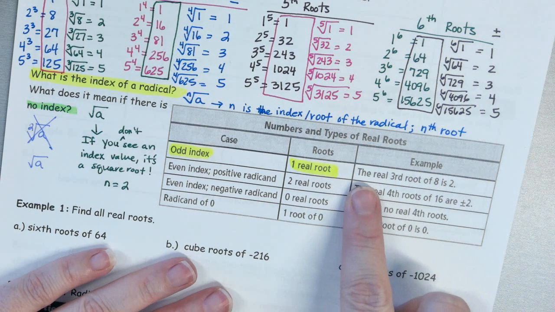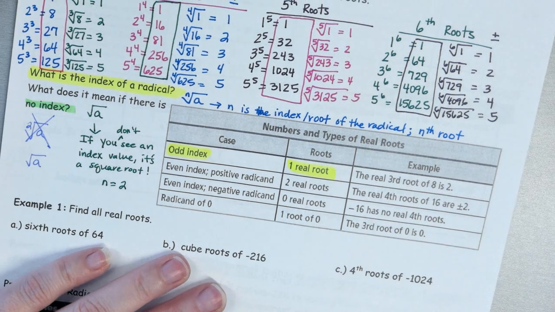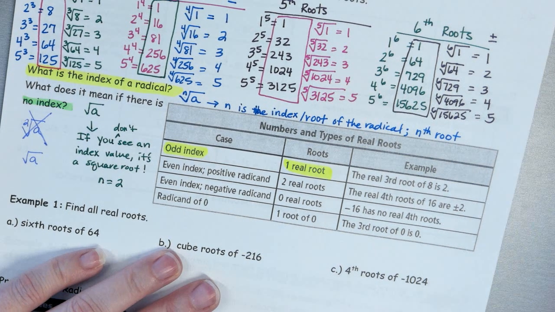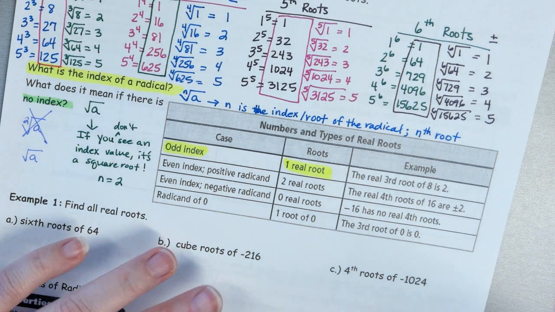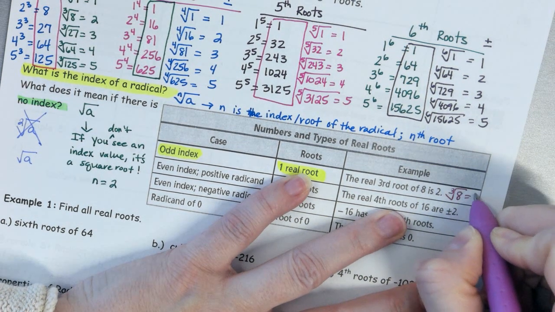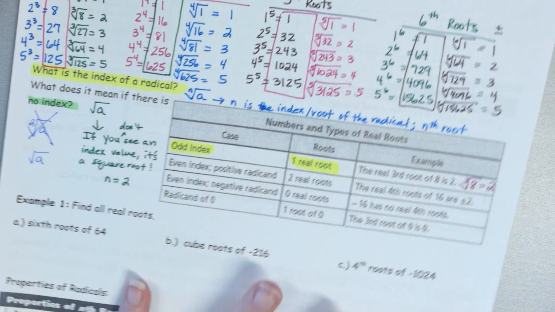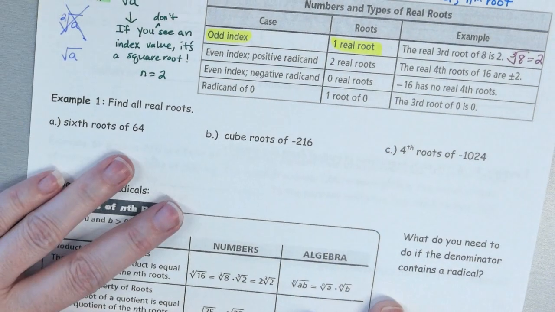So this says the real third root of 8 is 2. What that means is the cube root of 8 is equal to 2. If it was the cube root of negative 8, that would be fine too. That would only give you one value.